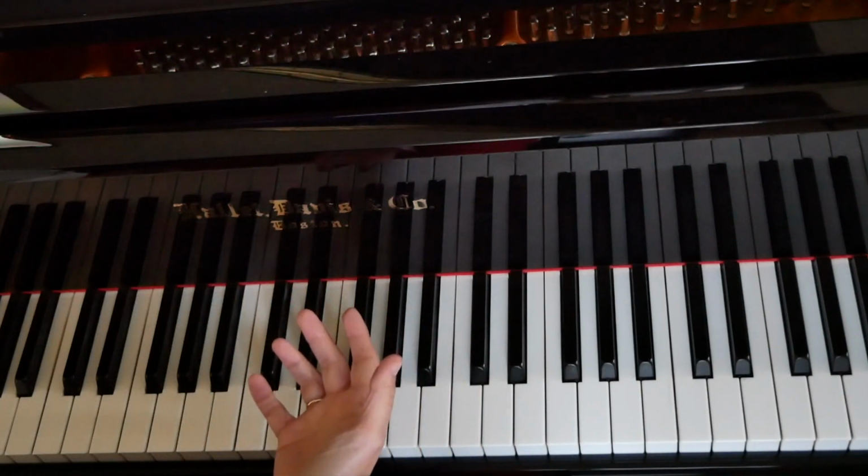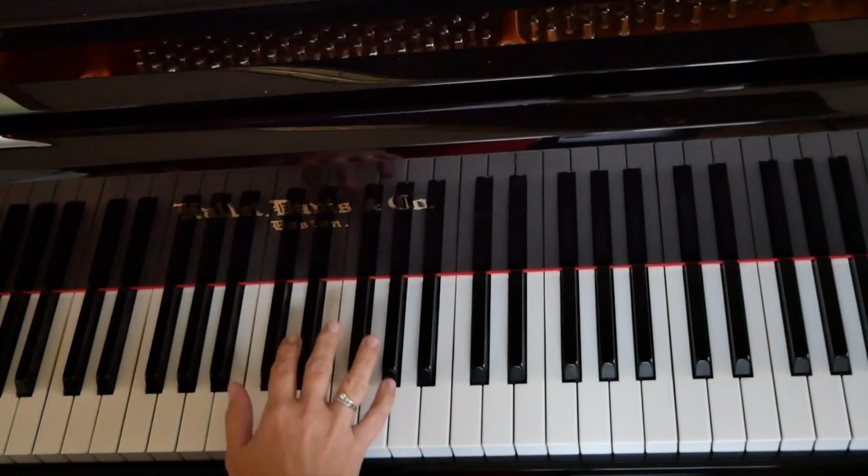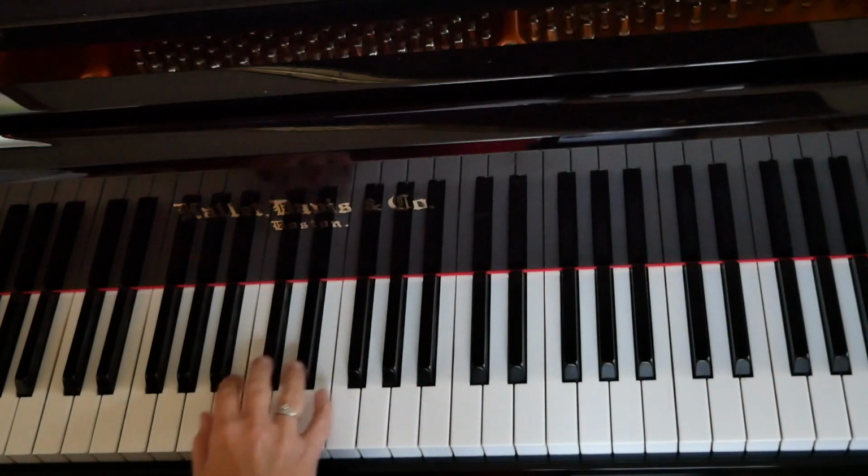There are a couple other types of minor scales, but today we're just going to tackle natural minor. So let's do it. We're going to name notes again.